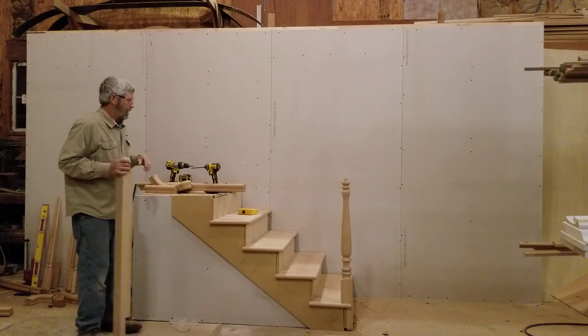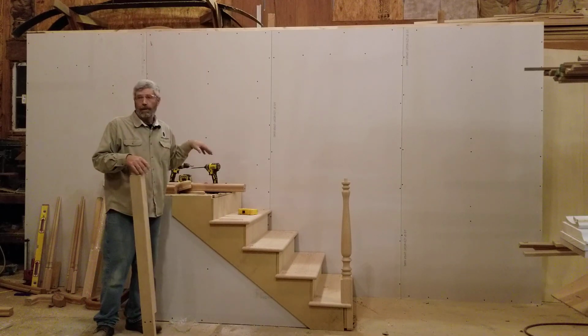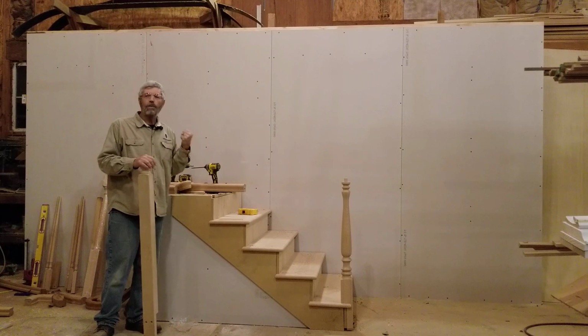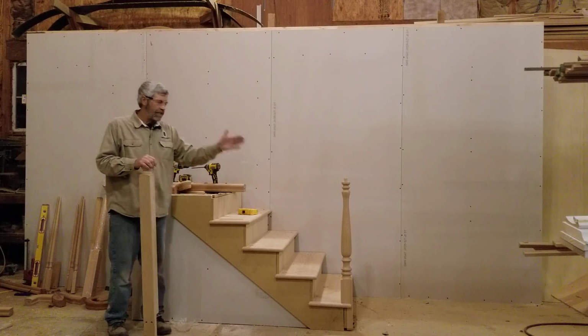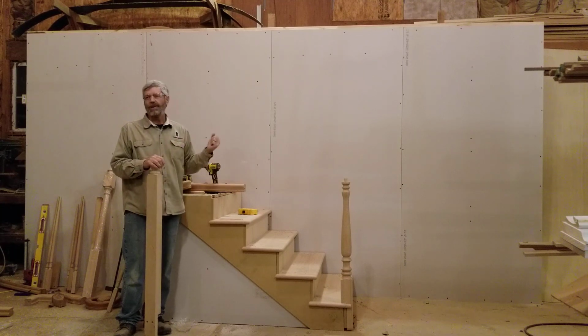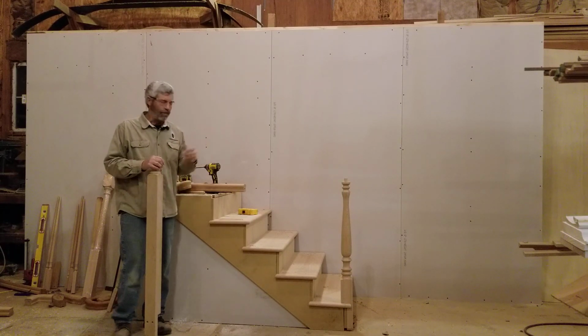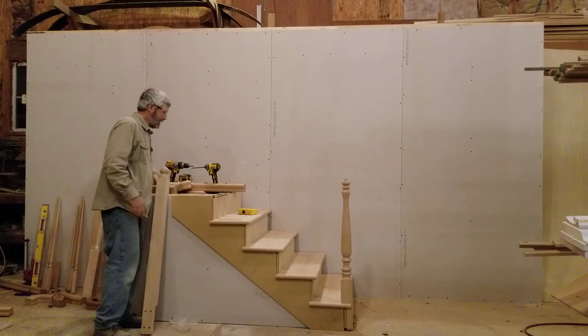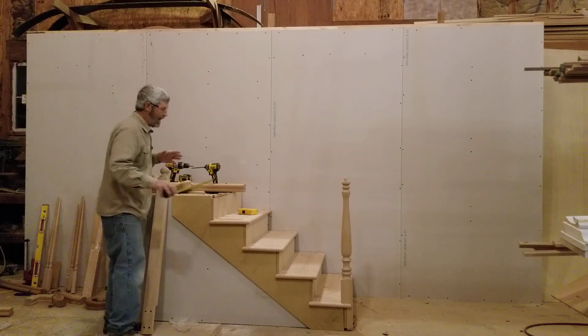Okay. So when you're figuring out locations for newel posts, the thing you have to remember is the center of the newel post is the center of the handrail, is the center of where all the balusters go. And for this, I ended up going back in 2 inches.